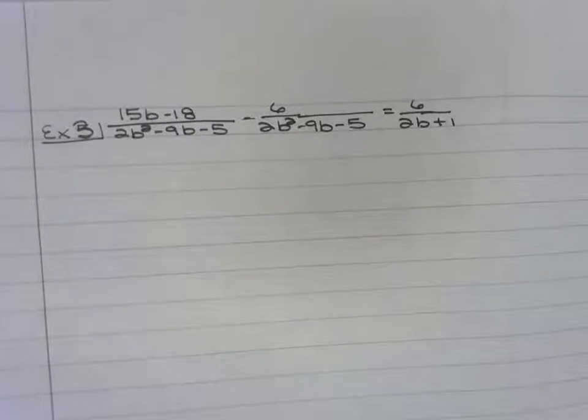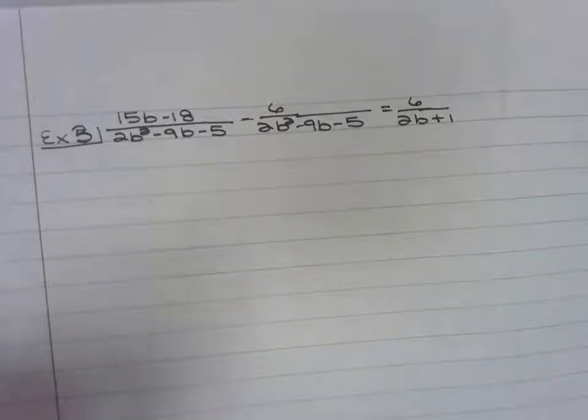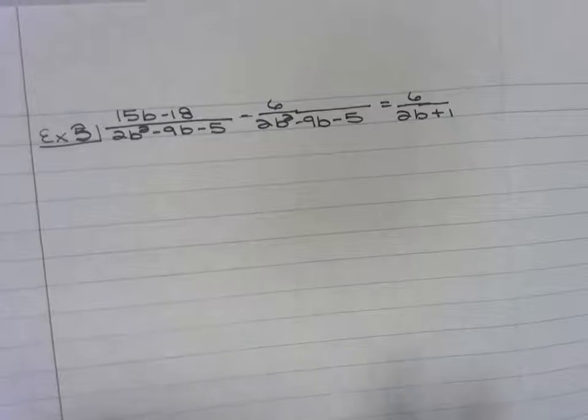First thing I need to do is what? You need to get your common denominator. Well, we can't yet. We can factor first. We can also do what first? What do you notice on the left side? On the left side, I'm subtracting two fractions. What do you notice about them? They already have a common denominator.